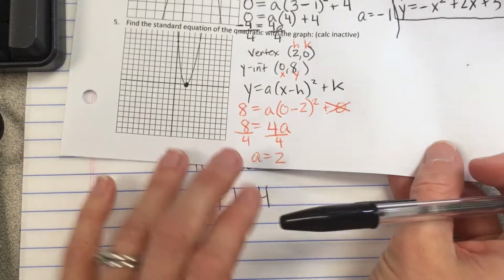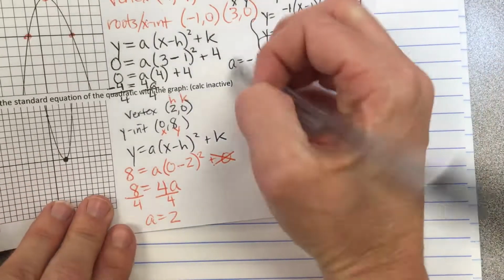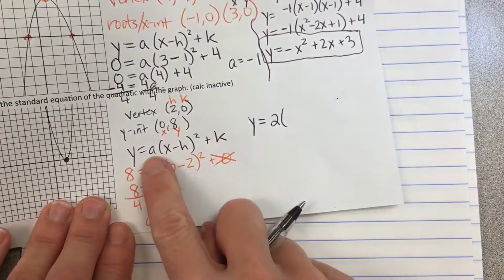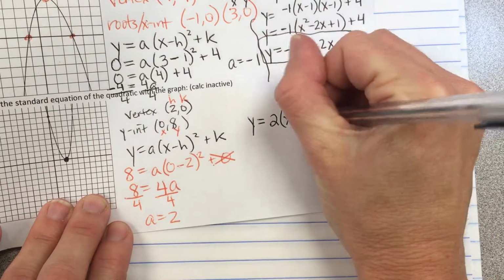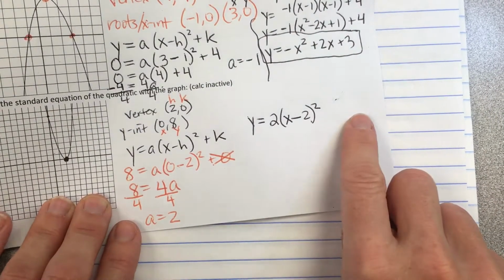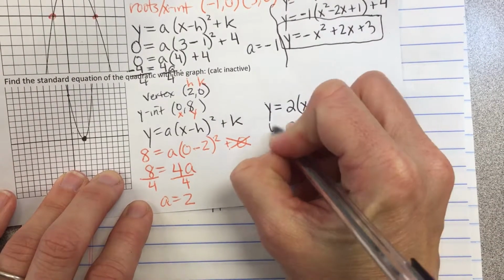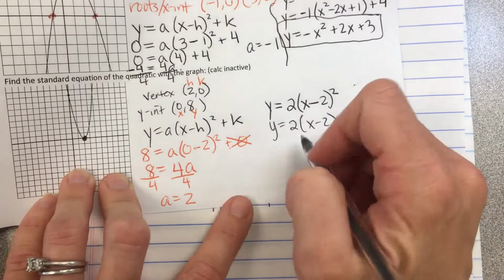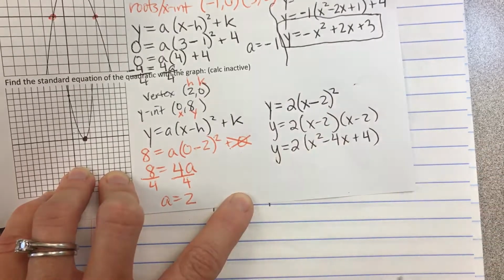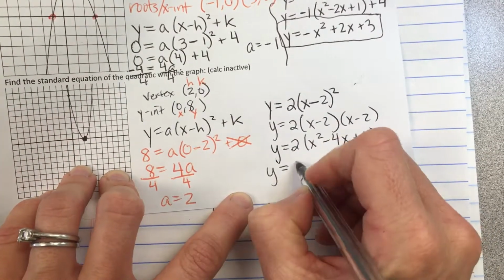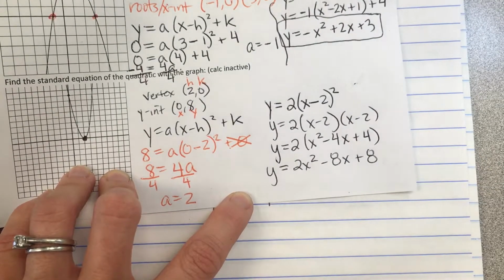Even if you looked at the graph, did some of y'all look at the graph and find your A value to be 2? All right, a couple of you did. You still will have to go back and do this next step. A is 2. X minus, what was H? 2 squared, and I'm not going to write plus 0. So I need to FOIL that. Some of y'all do the box method, that's fine. So you get x squared minus 4x plus 4. And your final answer is 2x squared minus 8x plus 8.